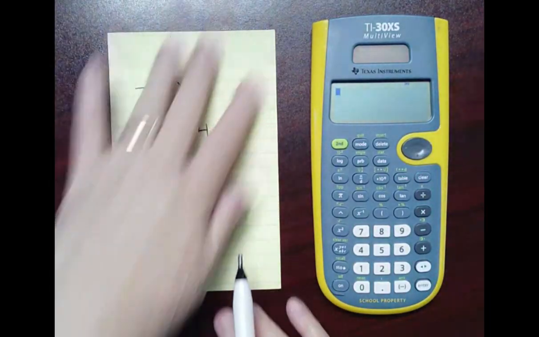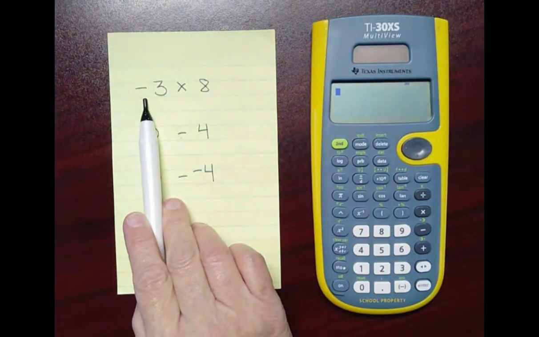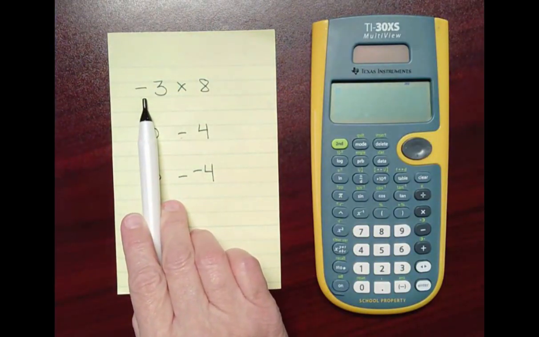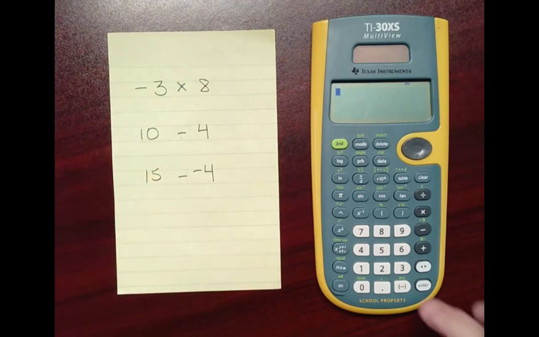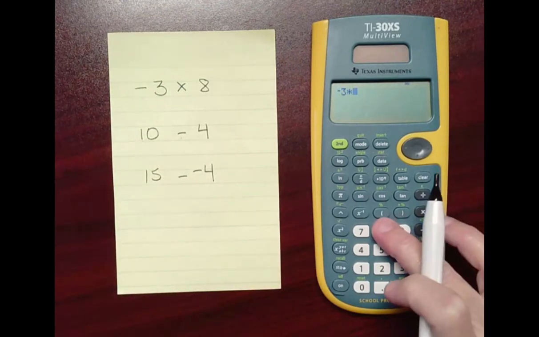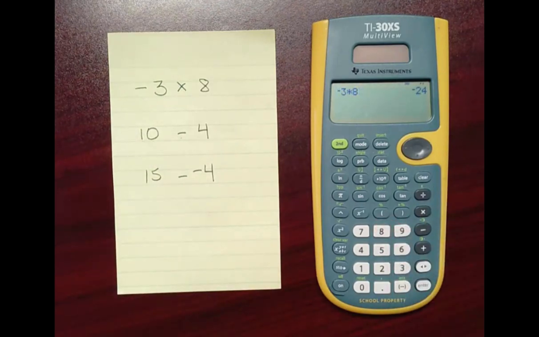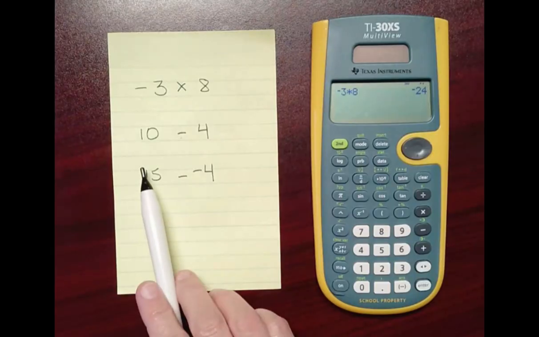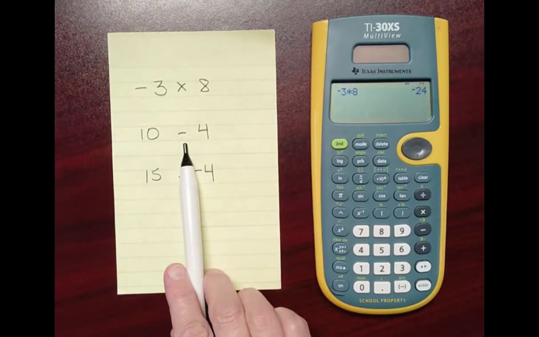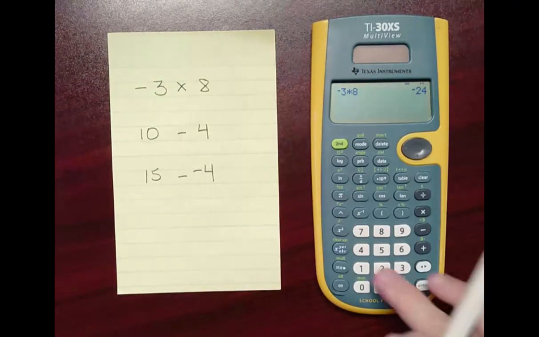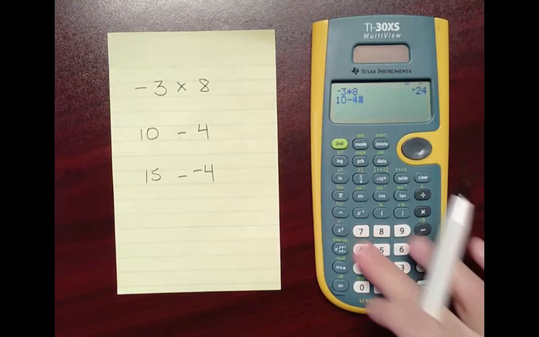In this first problem, we have negative 3 times 8. We're going to use the negative symbol because it is in front of the 3. Negative 3 times 8. We hit enter and get the answer as negative 24. On the second question, we have 10 minus 4. We're going to use the subtraction symbol because it is between two numbers. 10 minus 4.